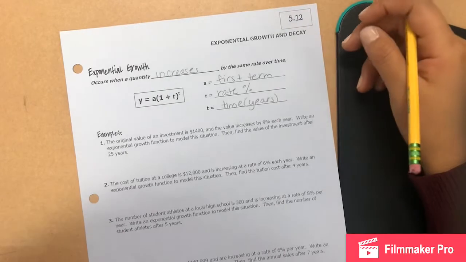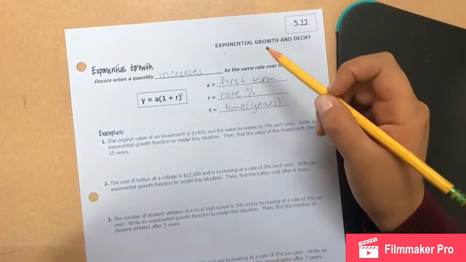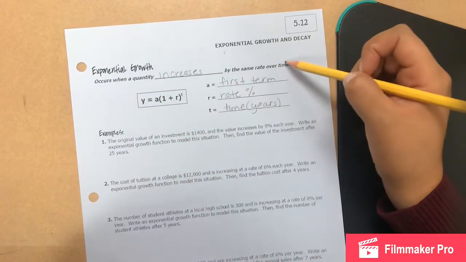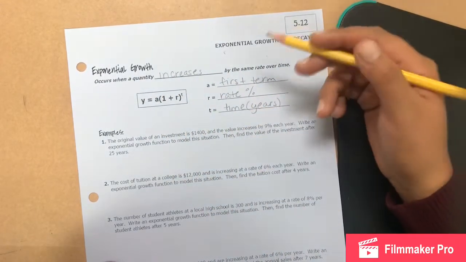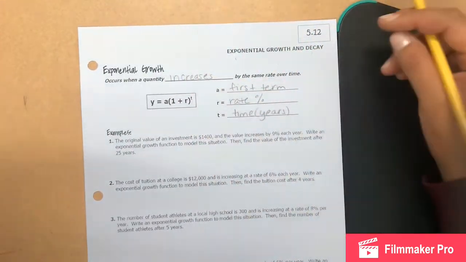Okay, so we are going to talk about exponential growth and decay. Exponential growth occurs when a quantity increases by the same rate over time exponentially. And so we're going to learn two new formulas, okay? Both are going to be pretty similar, just one minor difference.